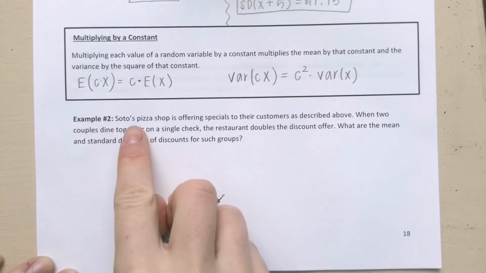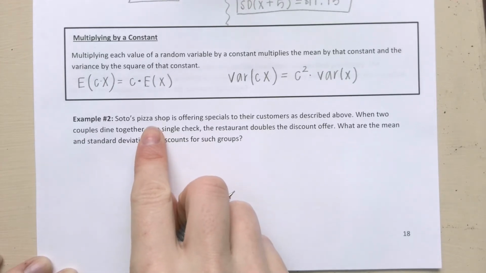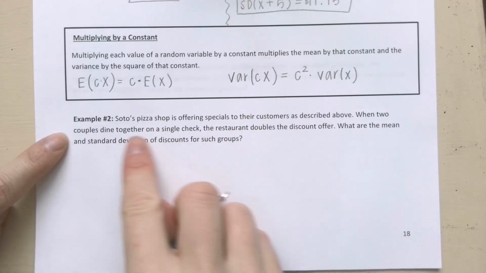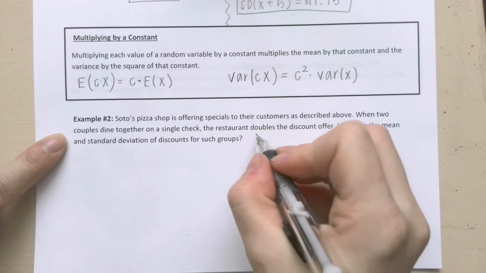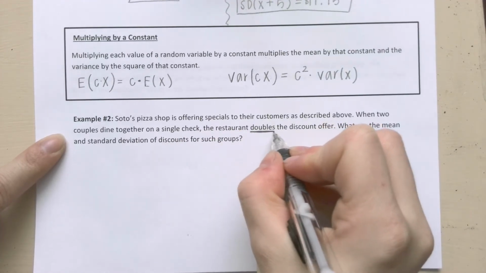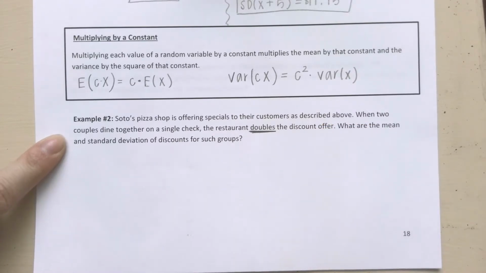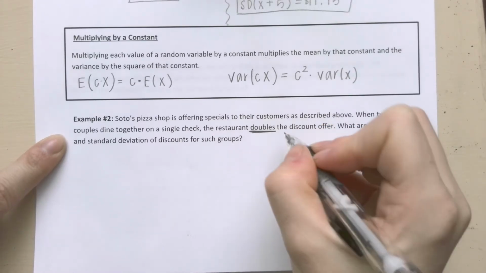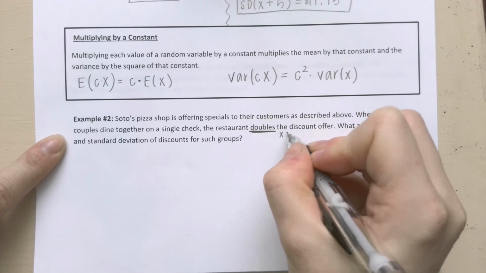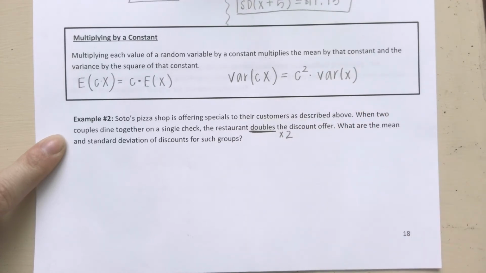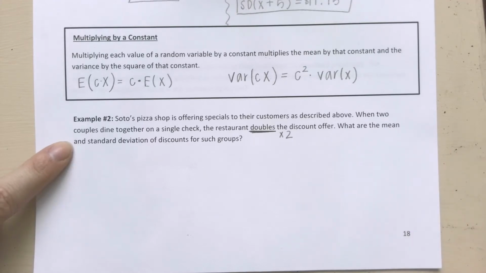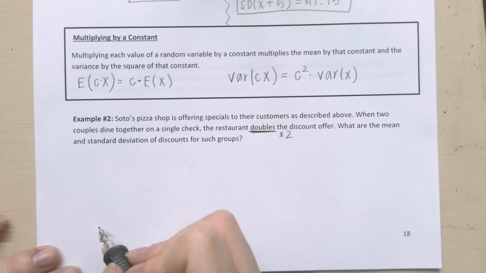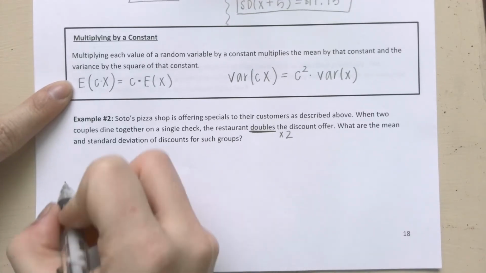So in example 2, we're still working with my pizza shop. When two couples dine together on a single check, the restaurant will double the discount offer. So if two people come in and dine together, we are going to double the discount. What that means is that we're going to multiply the discount by 2. We want to find what the new mean and standard deviation of these discounts would be for groups. So we'll start with finding expected value.